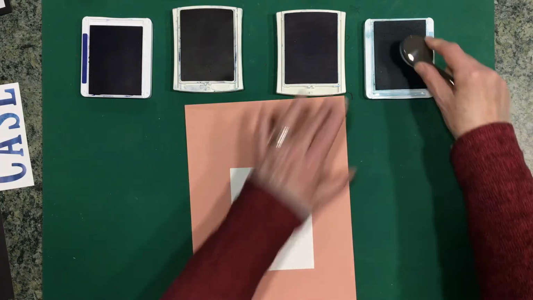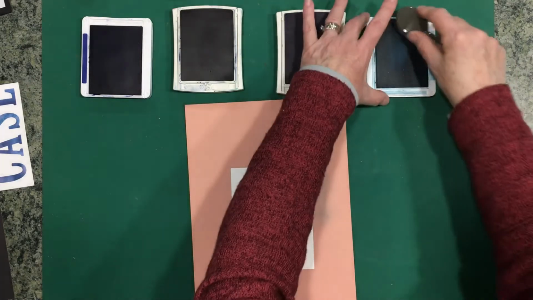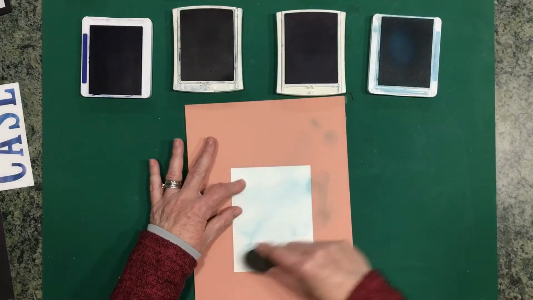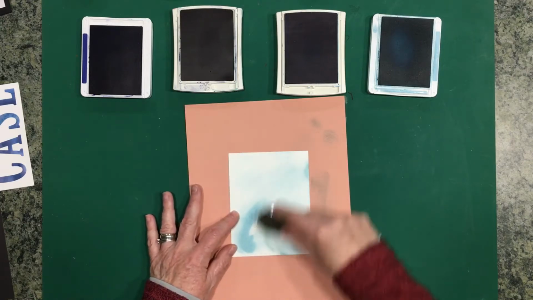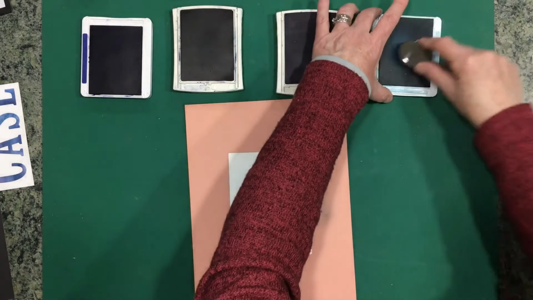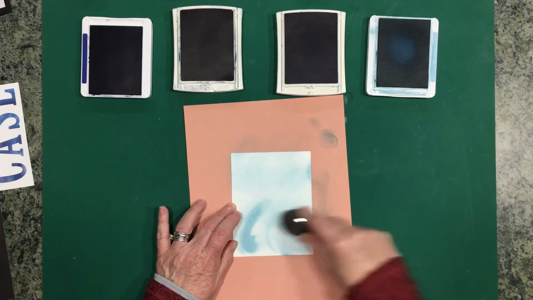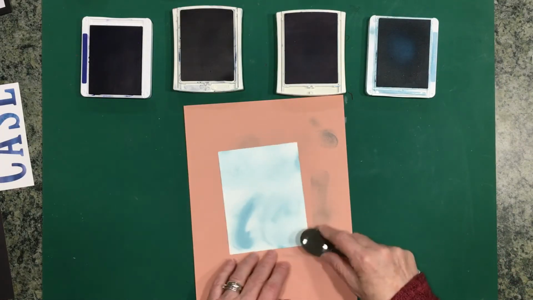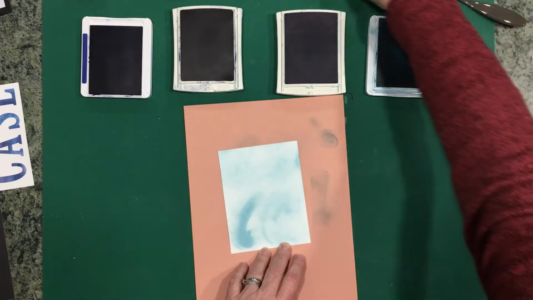Now, Balmy Blue is extremely light in its tone, and so I need to do this several times. Actually, I need to re-ink several times, tapping and coming on there. I didn't tap too much, but this particular technique is pretty forgiving, so I'm not too concerned about that. So this is going to be kind of a base layer of light. Okay, next I'm going to Pacific Point.